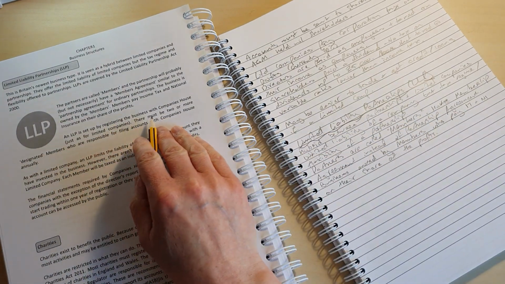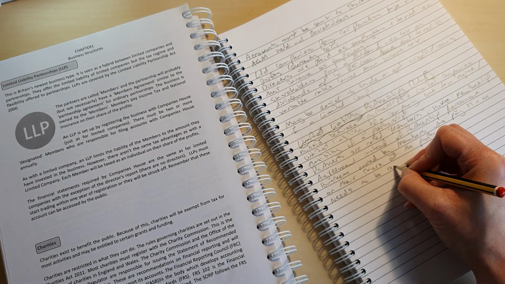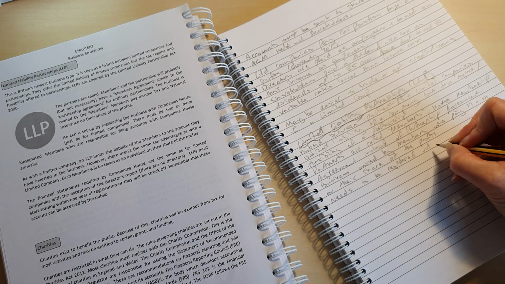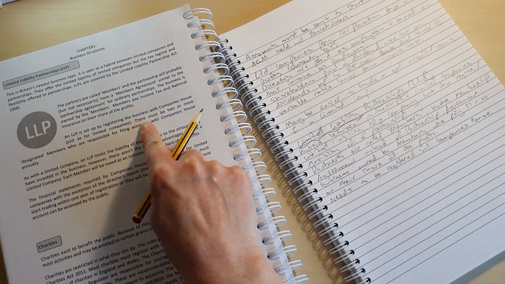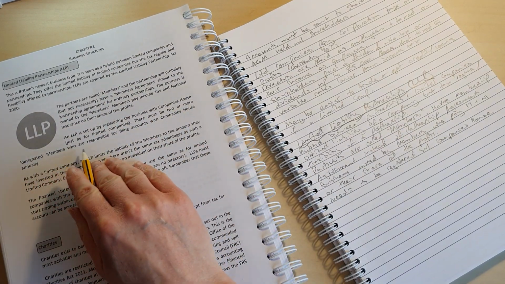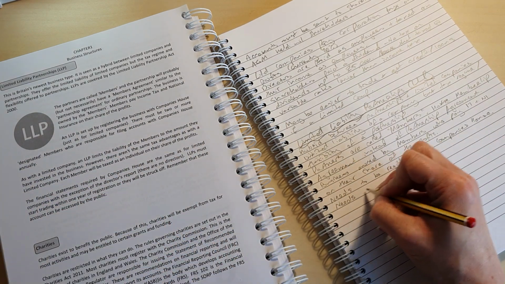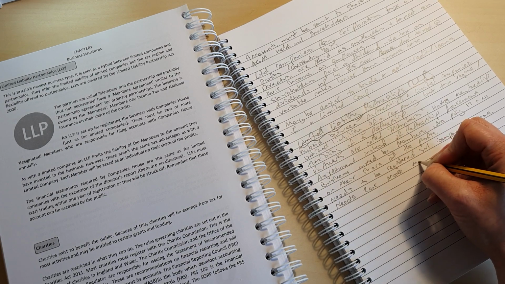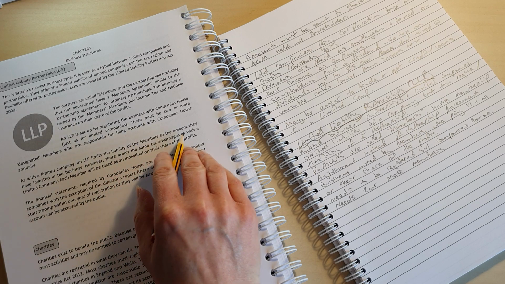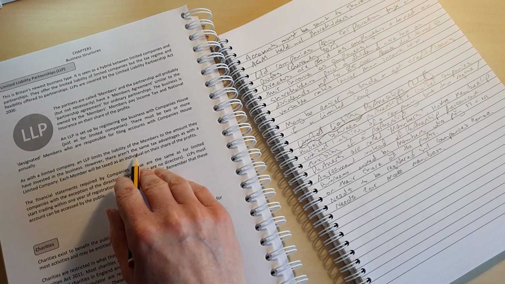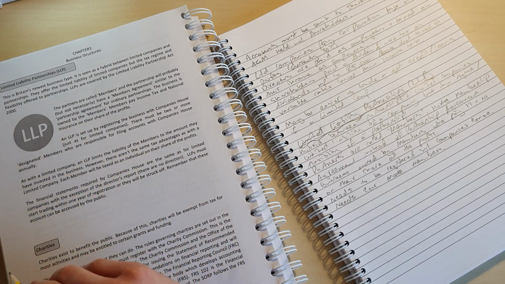An LLP is set up by registering the business with Companies House. There must be 2 or more designated members who are responsible for filing accounts with Companies House annually. As with a limited company, an LLP limits the liability of the members to the amount they have invested in the business. However, there aren't the same tax advantages as with a limited company. Each member will be taxed as an individual on their share of the profits.